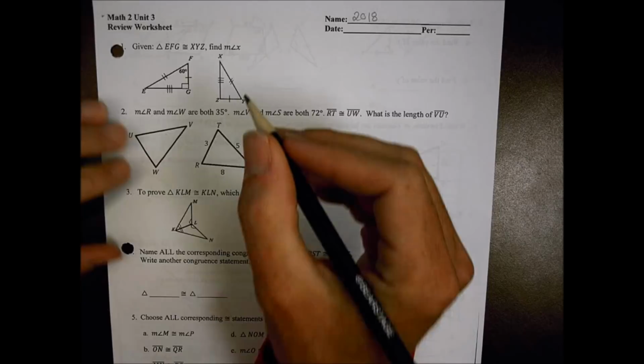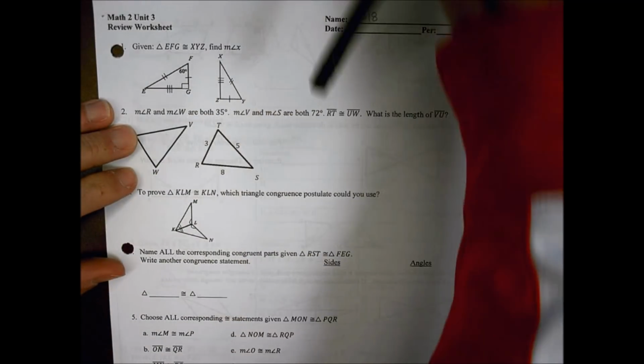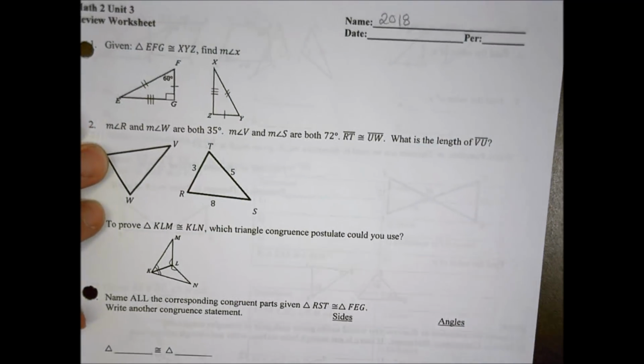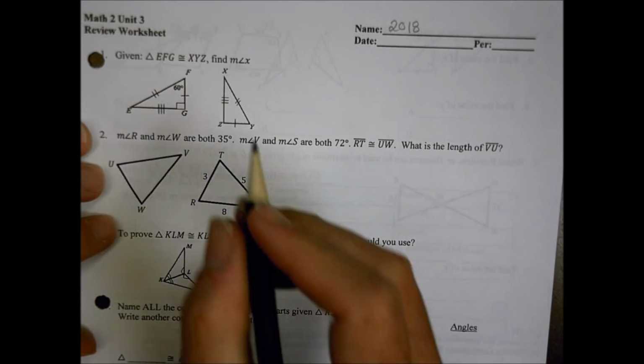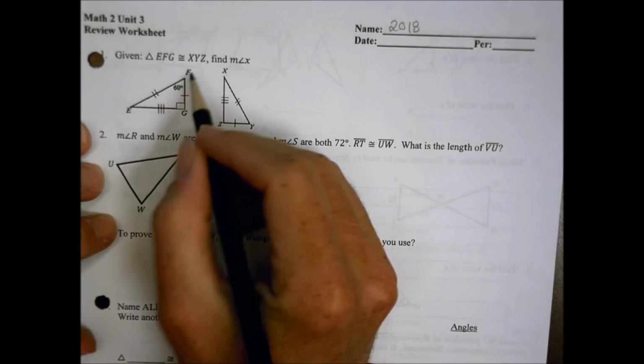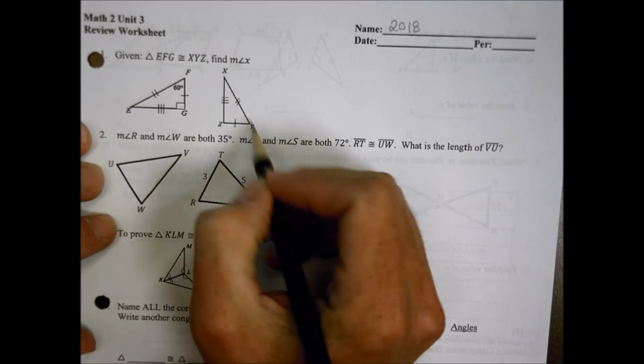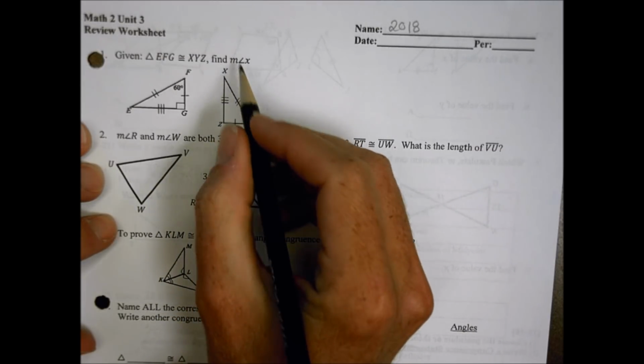So here we go, a little review for this unit. Okay, I'm going to zoom in just a tad bit here and we're going to work through these problems for you guys. Alright. So given triangle EFG is congruent to XYZ, find the measurement of angle X.